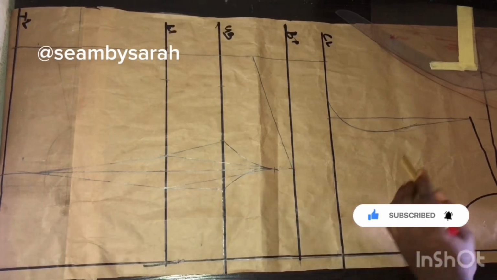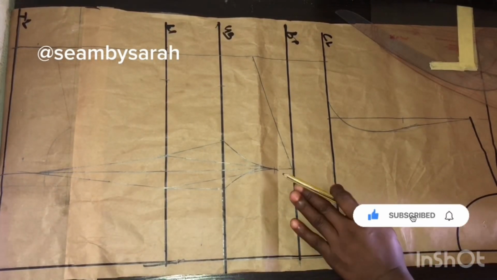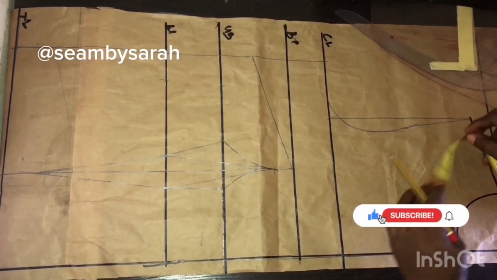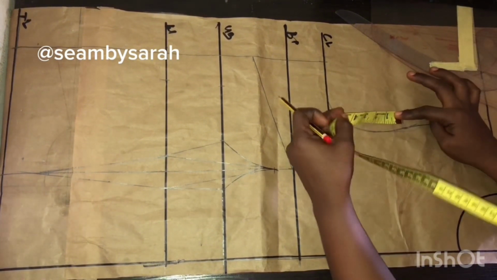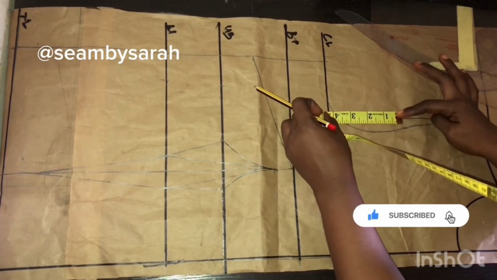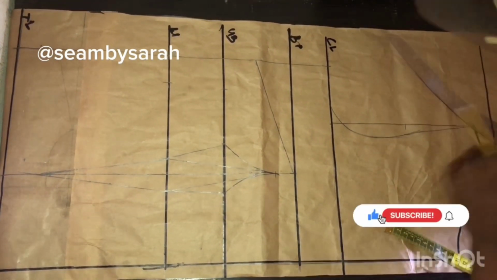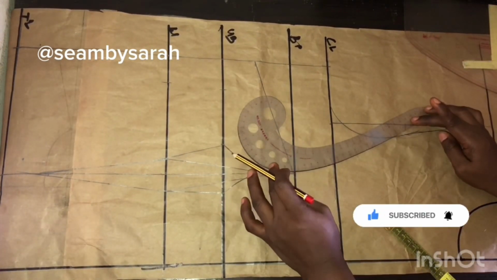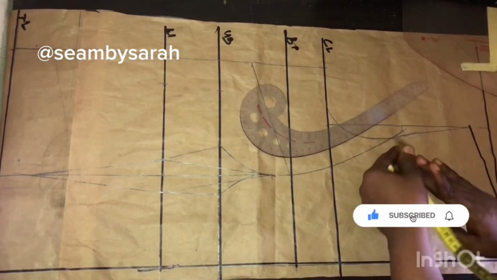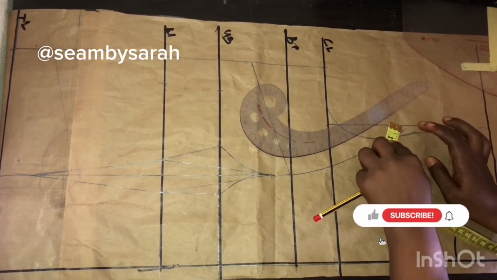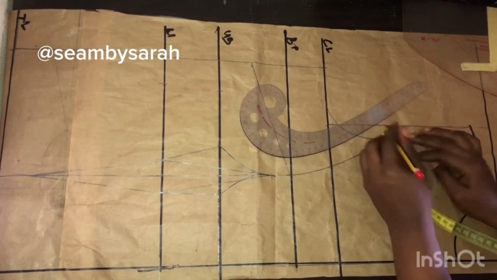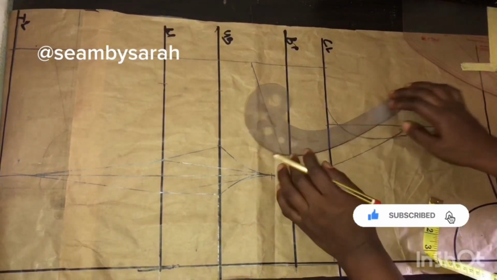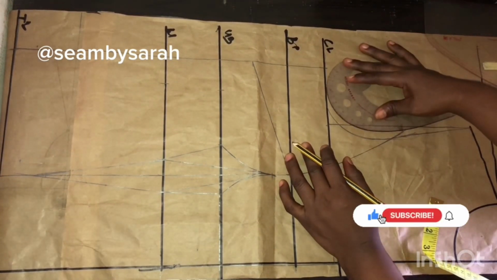Now the next thing we have to do is to get the princess dart. This shoulder here we divided. You divide your shoulder by 2, which is 4.25. That mark, this line we have here, I will just come this way with my French curve. Then I'll come out by half inches. This is the half inches. Now connect the new armhole.